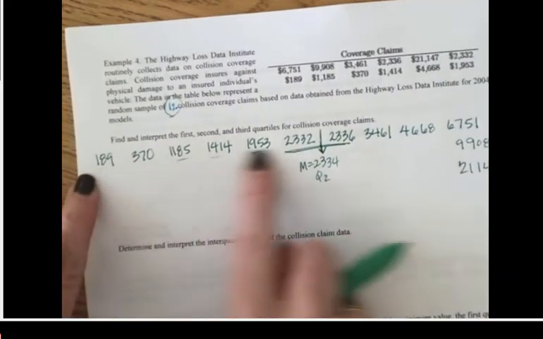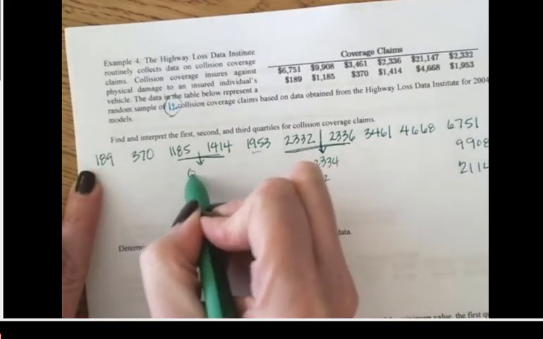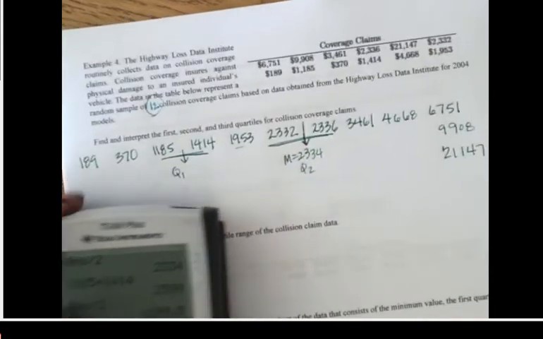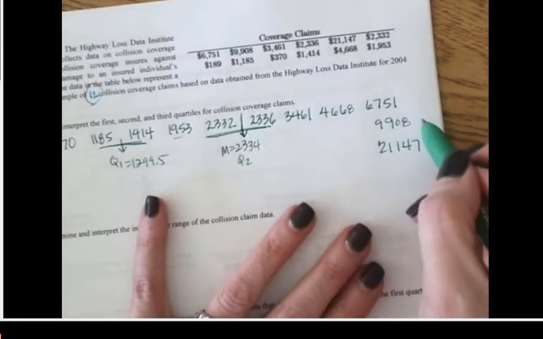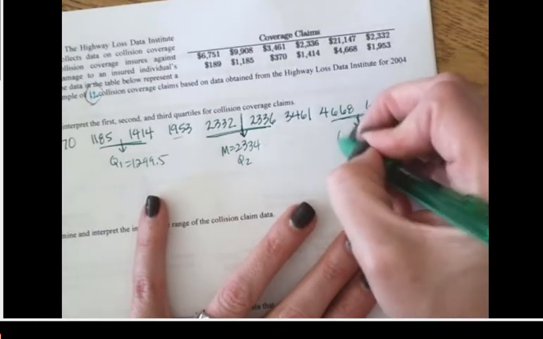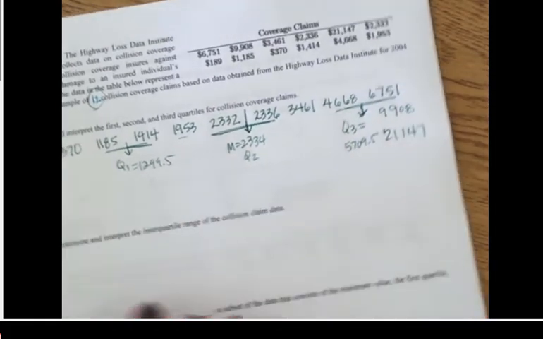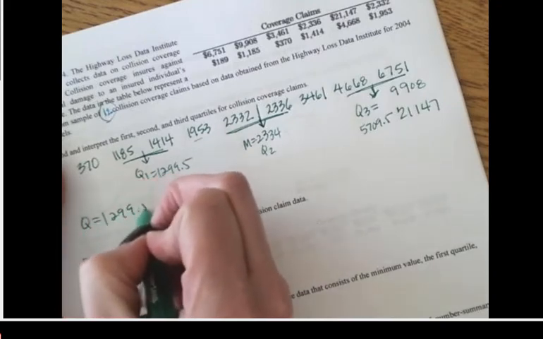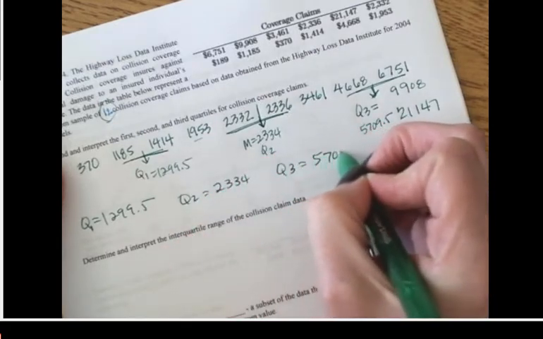Now to find Q1, I need to find the median of this lower half of my data. Again, it's an even number, so I'm going to take my middle two and average them. I do 1185 plus 1414, divide by 2, and I get 1299 and a half. Then I repeat the same process for the upper half of the data. The average of those two values is my Q3, and I get 5709 and a half. So Q1 is 1299.5, Q2 is 2334, Q3 is 5709.5.